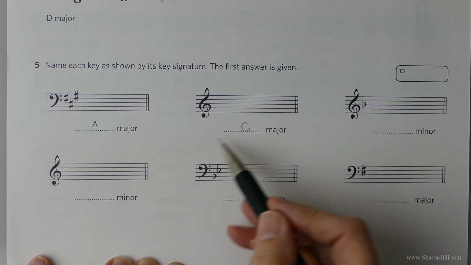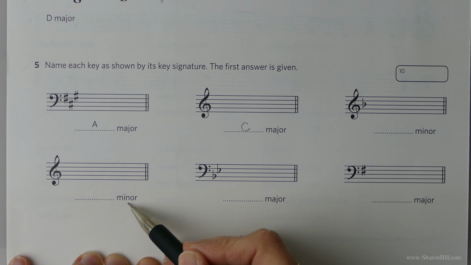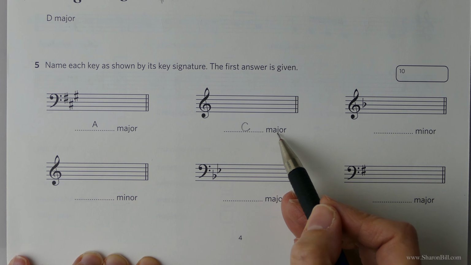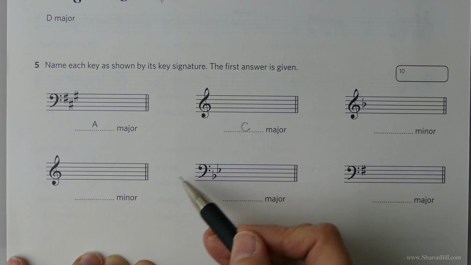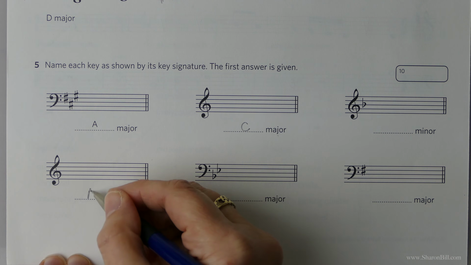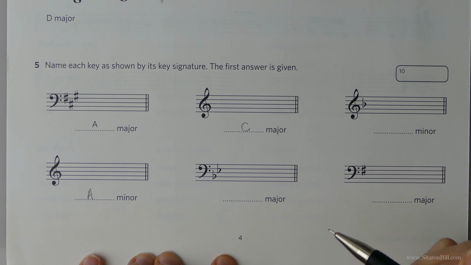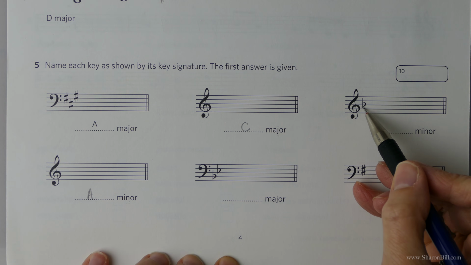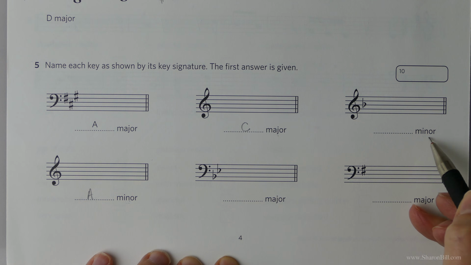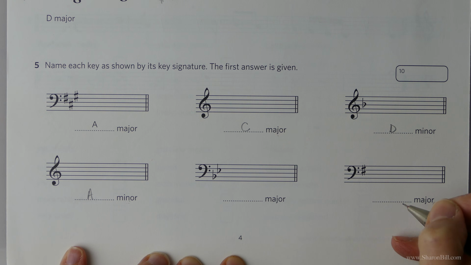However, there's a key signature here, well, an absence of a key signature. There's no sharps or flats here, but this time they want to know the minor. So here the major, and here it's the relative minor, and we need to know that C major is related to A minor in that they both have no sharps or flats in the key signature. So here we have a B flat. Now that could be F major, however we need to know which minor, and so you need to know that F major is related to D minor.